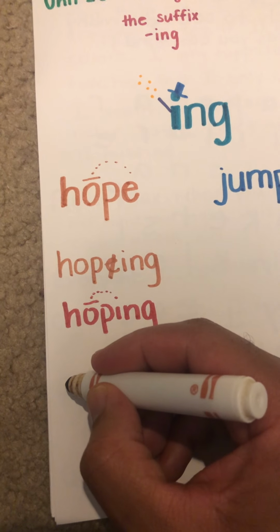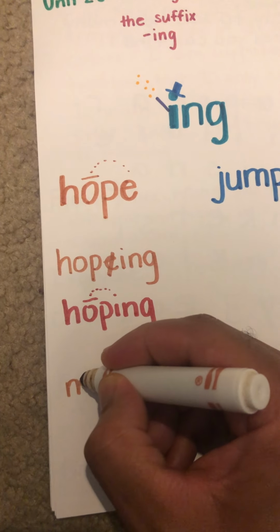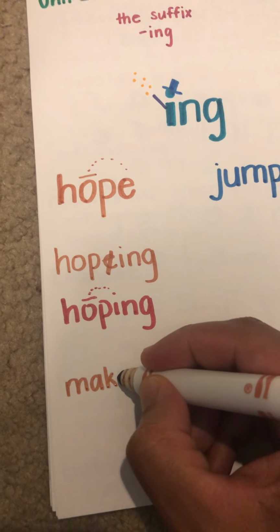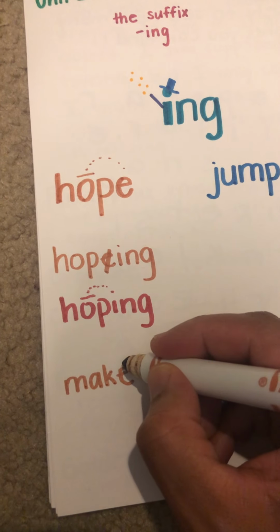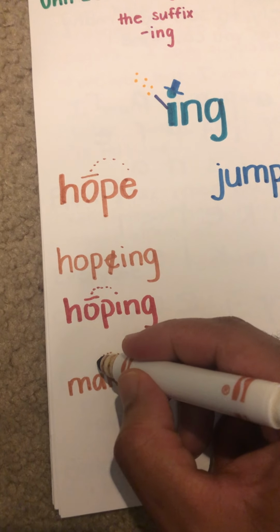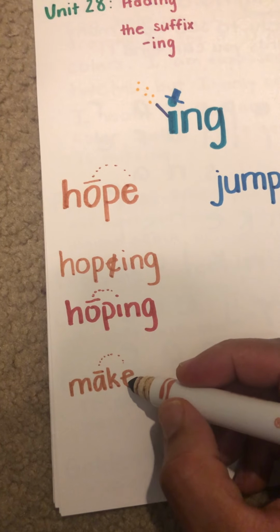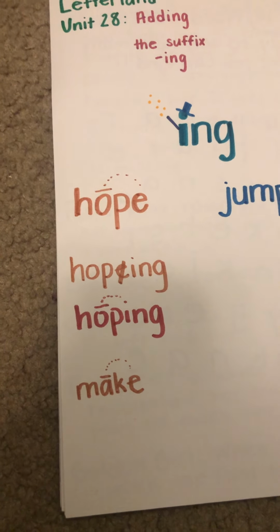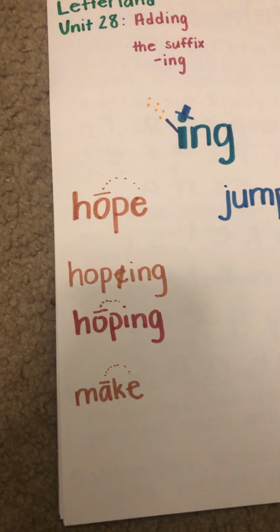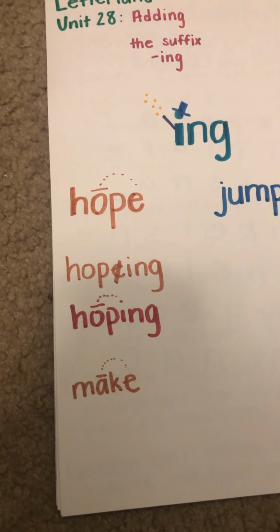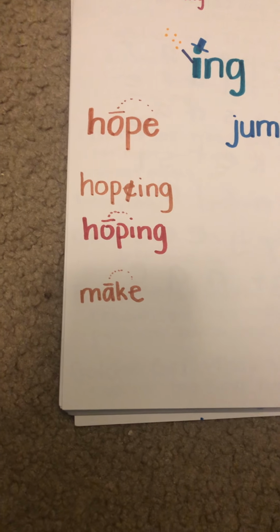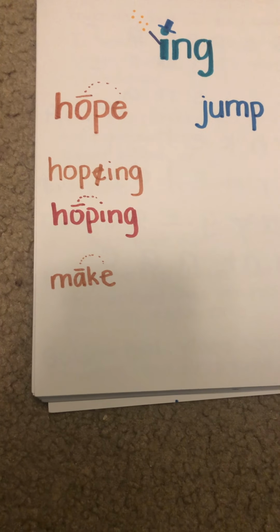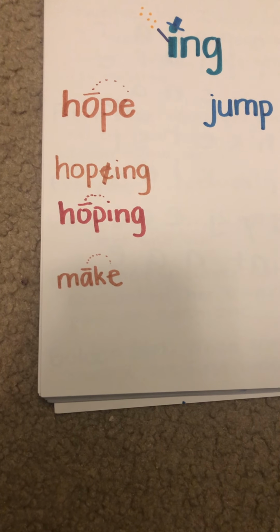And here I'm going to have the word make. Again, a magic E syllable with that magic E sprinkling its magic onto the vowel one letter away. In this case, the letter A gets to say its name, and the word is make. But what if I was making pancakes for breakfast? I want to add my ing suffix, ing.